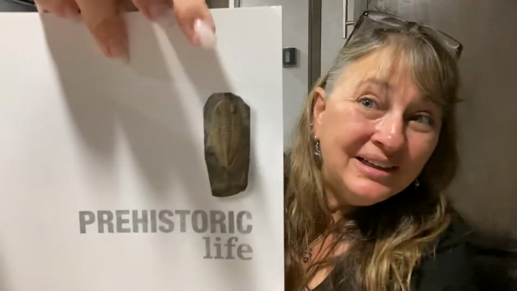And what we are going to start on this, oh, look, the very first page has trilobites. Trilobites are my favorite. They've been around. They were on the planet about 525 million years ago.